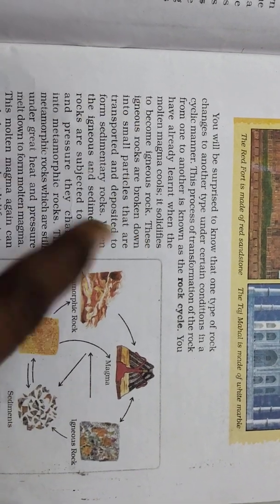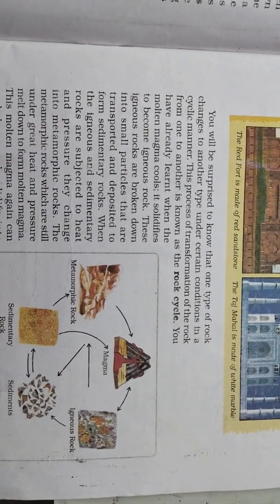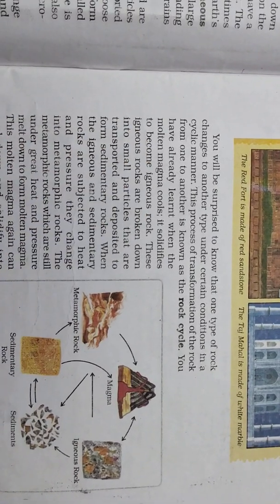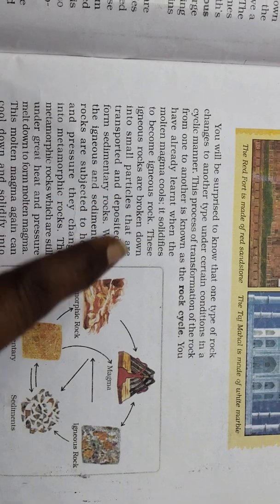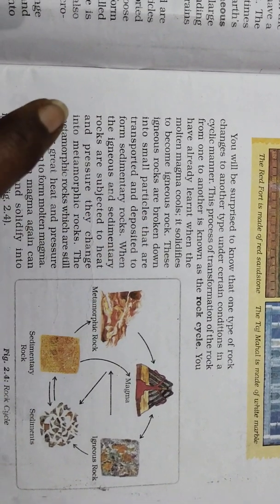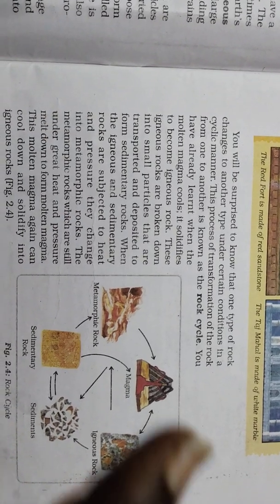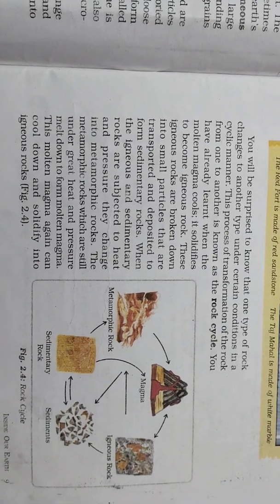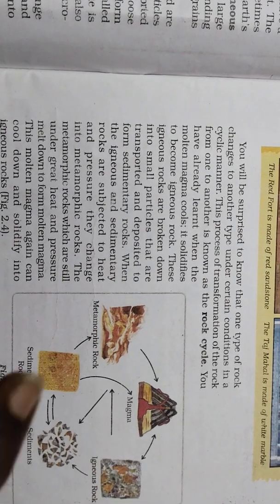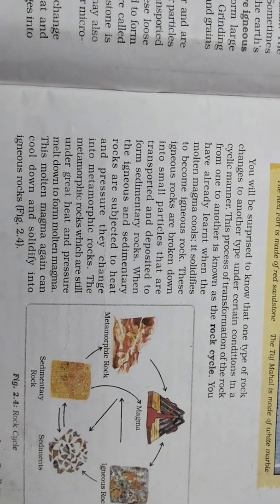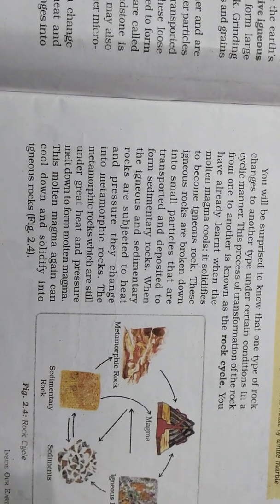So you have already learnt that when the molten magma cools, it solidifies to become igneous rock. These igneous rocks are broken down into smaller particles that are transported and deposited to form sedimentary rocks. When the igneous and sedimentary rocks are subjected to heat and pressure, they change into metamorphic rocks. The metamorphic rocks, which are still under great pressure, melt down to form the molten magma.